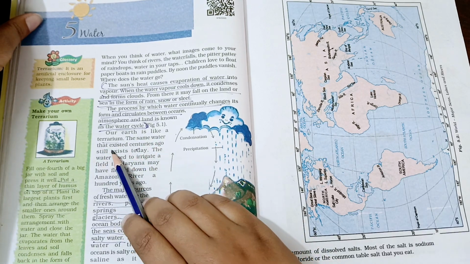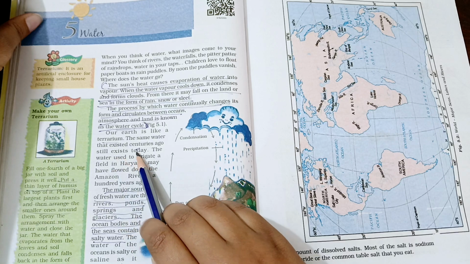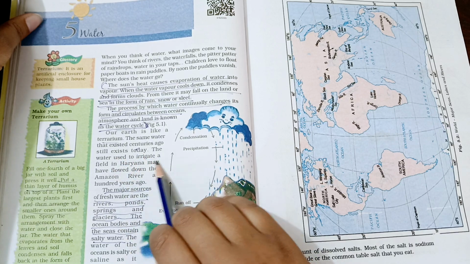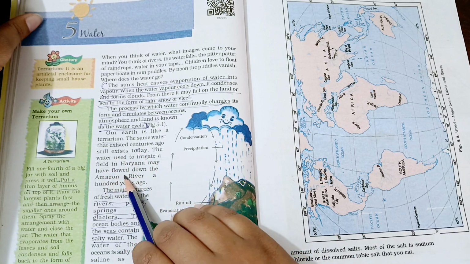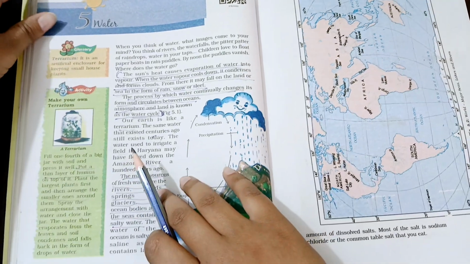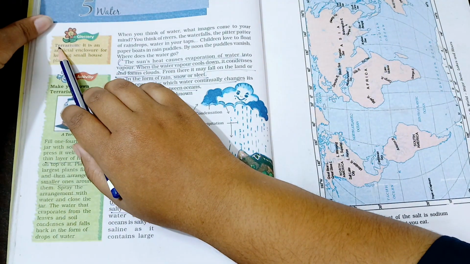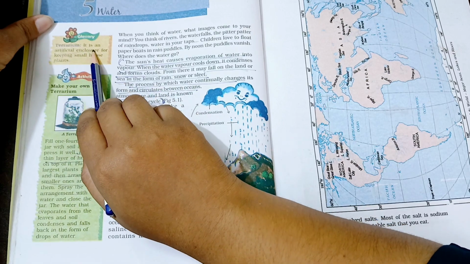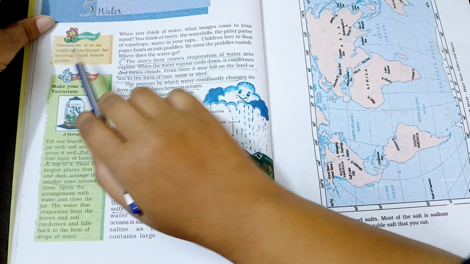Our Earth is like a terrarium. The same water that existed centuries ago still exists today. The water used to irrigate a field in Haryana may have flowed down the Amazon River 100 years ago. Terrarium: it is an artificial enclosure for keeping small house plants.